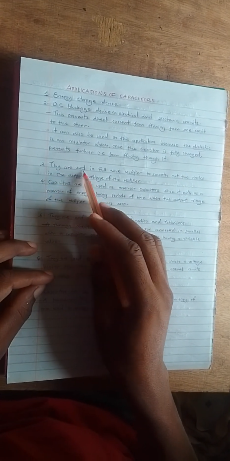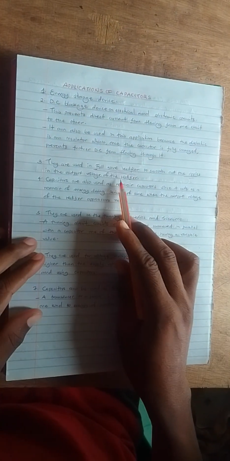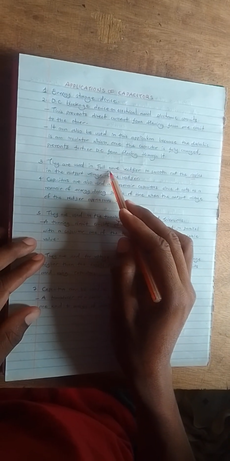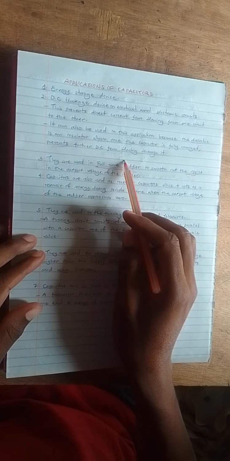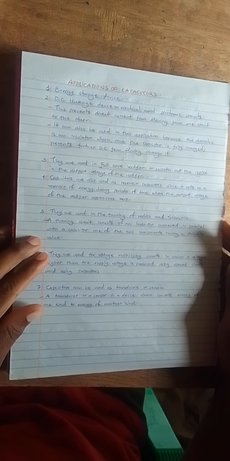Now the third application is that capacitors are used in full wave rectifiers to smooth out the ripples in the output voltage of the rectifier. So when you look at the full wave rectifier, you can use a capacitor there in order to smooth out the ripples at its output.